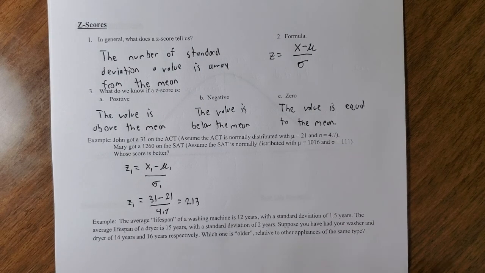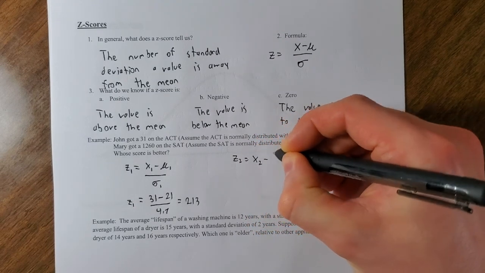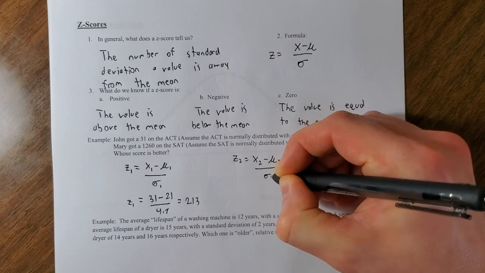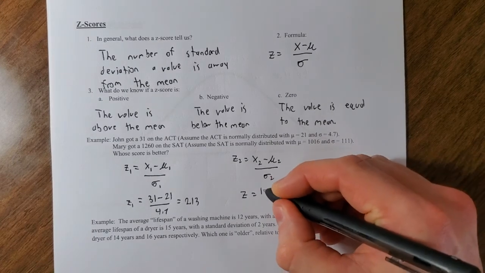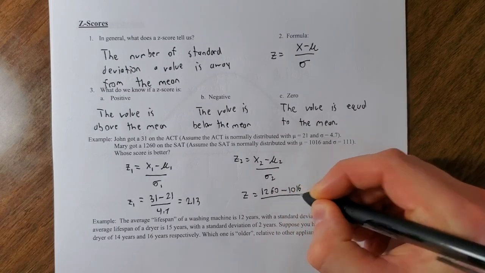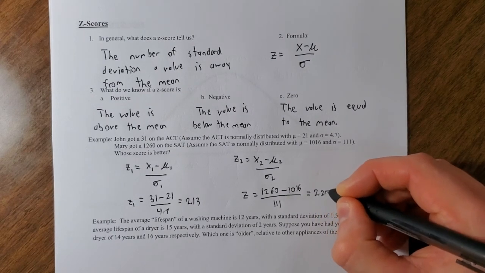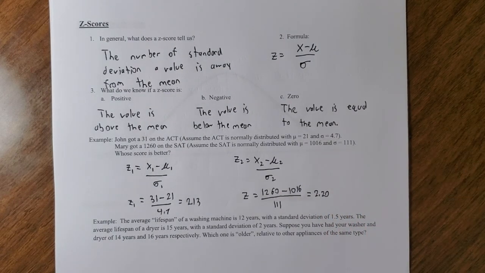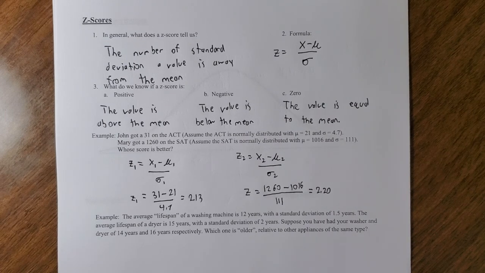Now let's take a look at Mary. So Mary, we'll call z2, is equal to x2 minus mu2 all over sigma 2. And Mary got a 1260. We'll subtract the mean there of 1016. And we're putting that all over a standard deviation of 111. Once we plug this into our calculator, we're going to get 2.20. And with our z-scores, I'm going to ask that you always take these to 2 decimals here. Later on, we'll take a look at finding these in tables, and tables always use that 2 decimals, so that's a good place to round to in any case that you calculate these.